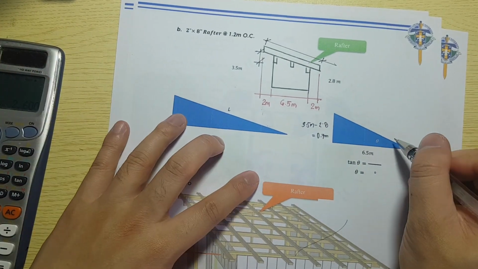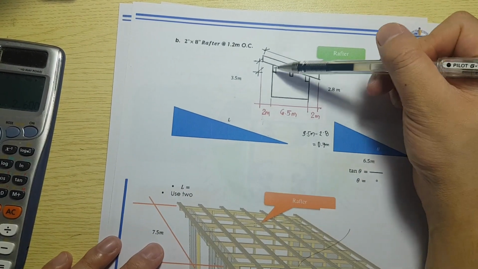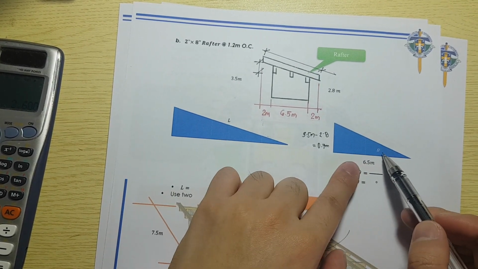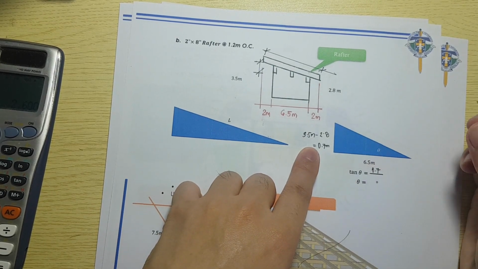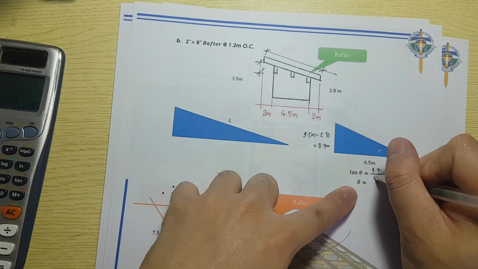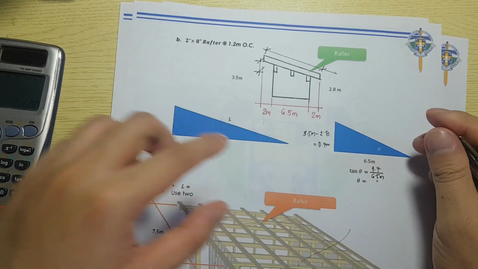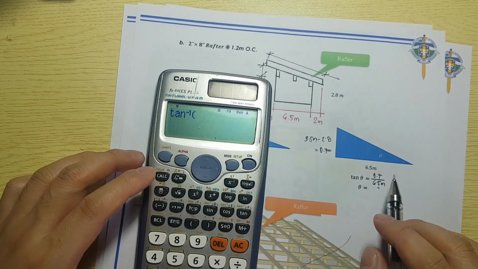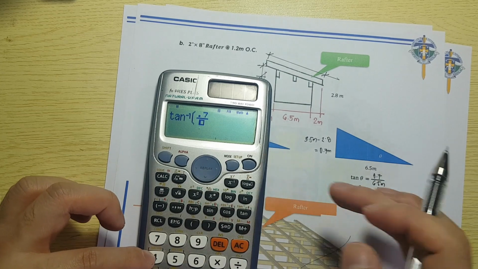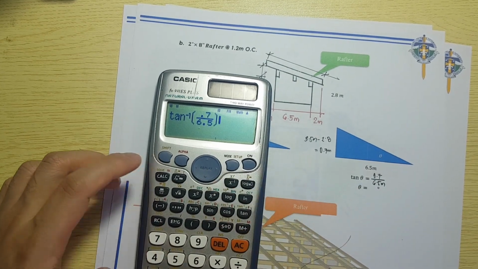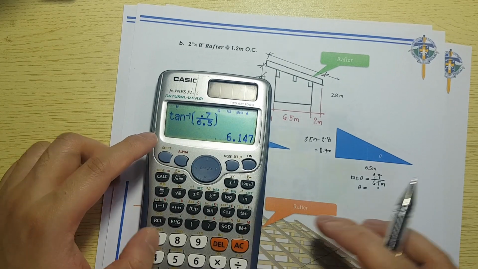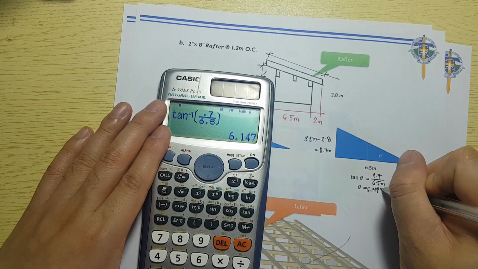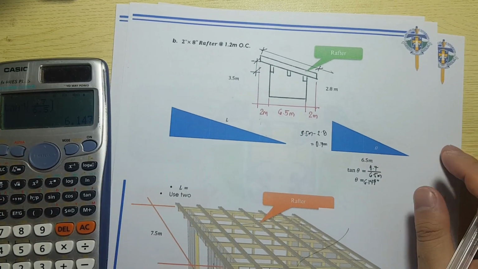Then we can solve for theta. This is 6.5, this is 0.7. We can solve for theta. It is tangent: tangent theta is opposite, which is 0.7, divided by the adjacent distance of 6.5 meters. Therefore, the angle is equivalent to 6.147 degrees.